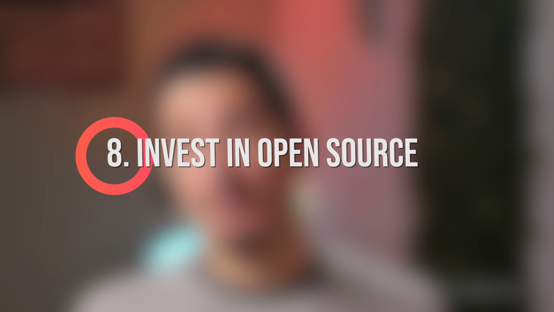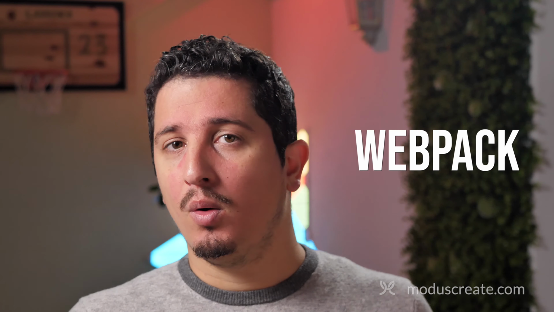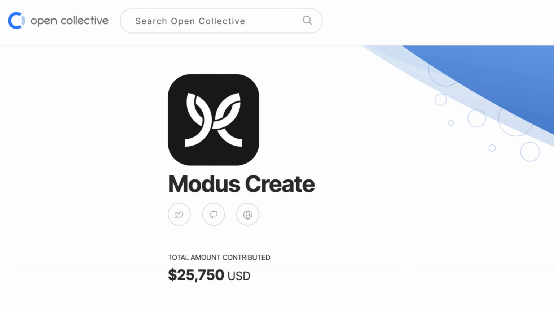And finally, 8, invest in open source. Chances are, especially if you're using React, that you're going to be using a lot of open source libraries, such as React Router, Webpack, Babel, and many others. Your business depends on maintainers who actually work on these open source libraries. Recurring donations, even if they are small, are going to help your bottom line. At Modus Create, we continually support amazing open source initiatives like React Router, like Webpack, and Vue.js, and many others.